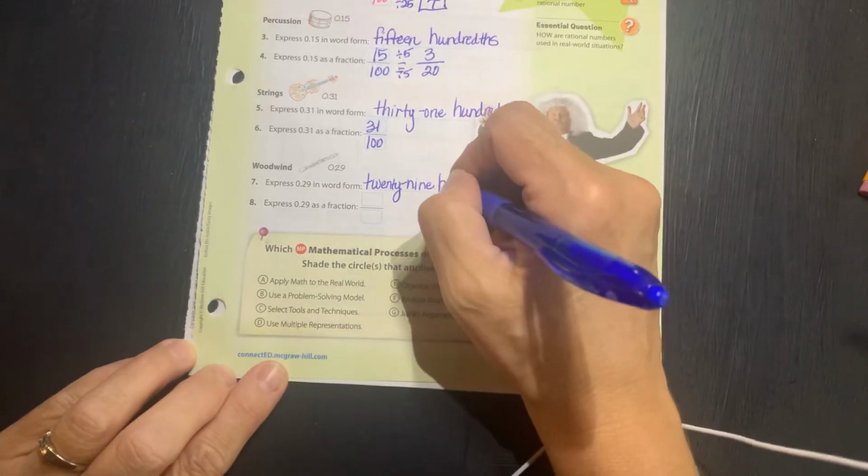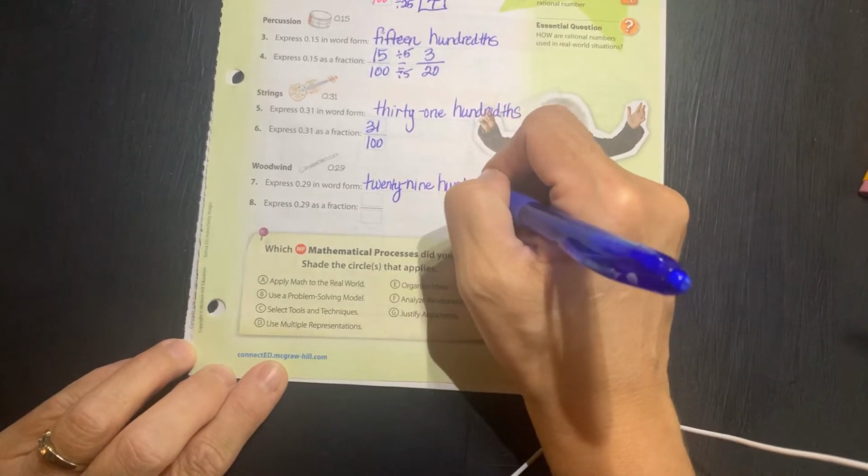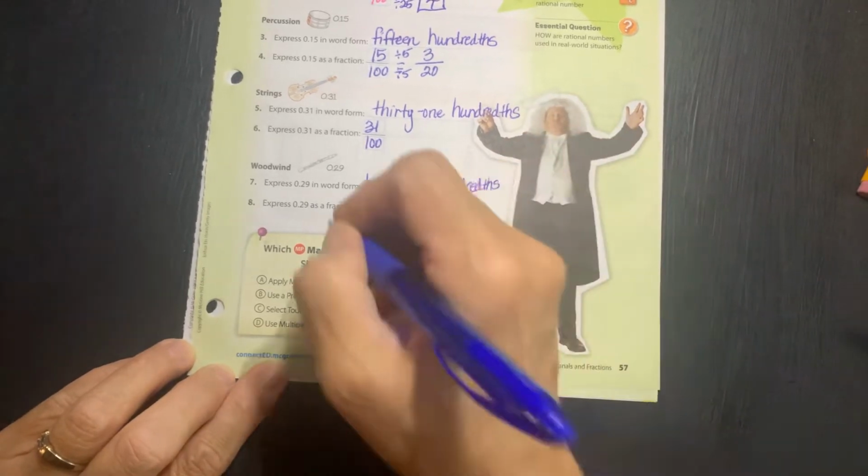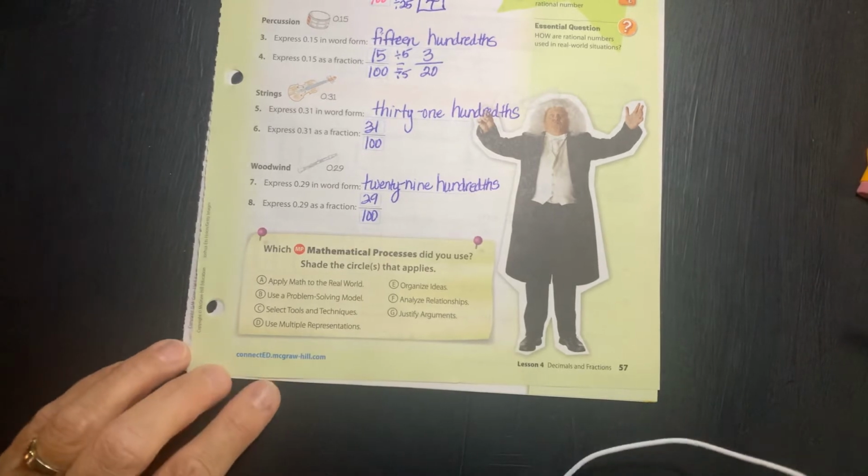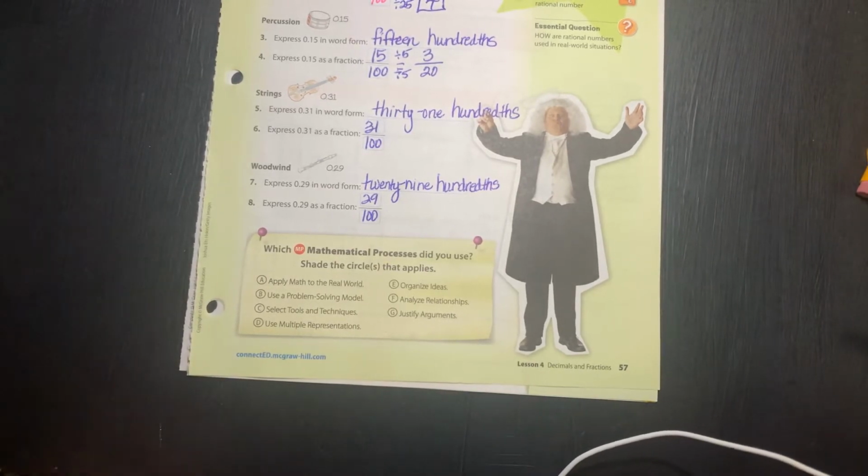29 hundredths. And write it as a fraction. You have 29 over 100. And 29 is prime, so that's in its simplest form as well.